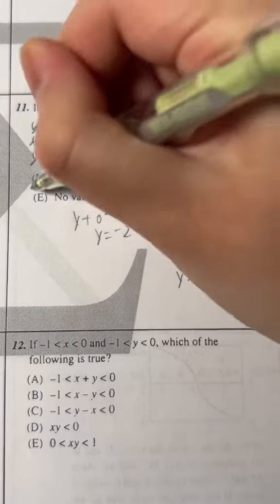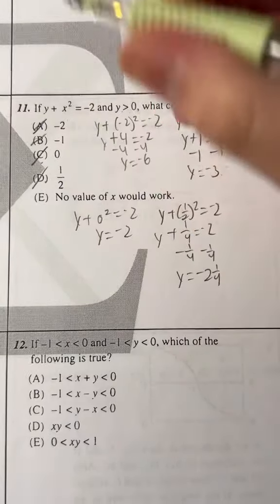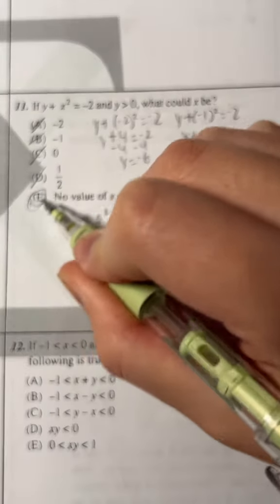So that means A, B, C, and D don't work out, so that means our answer is E, since none of these work out.